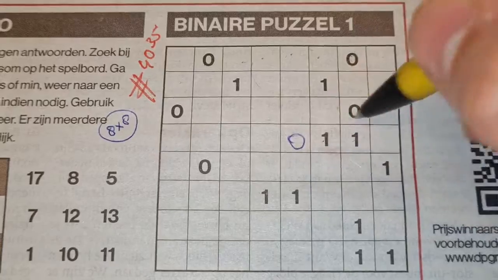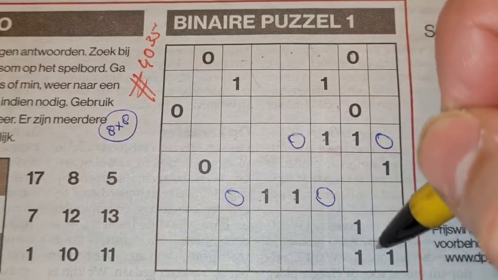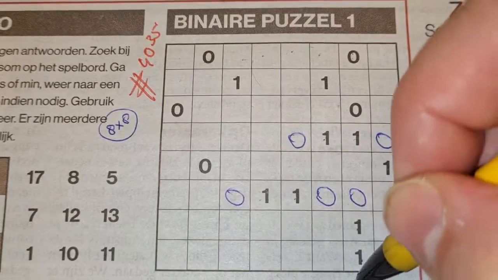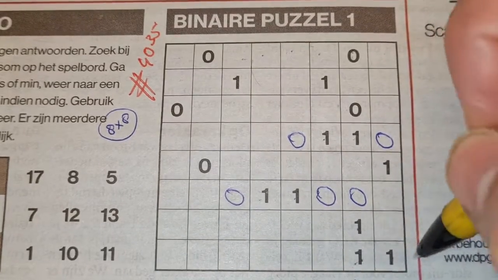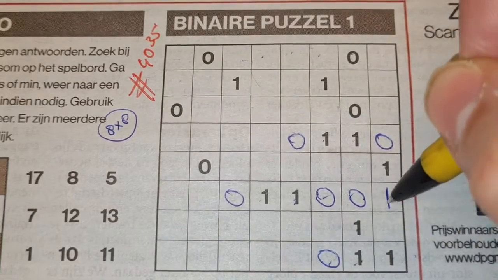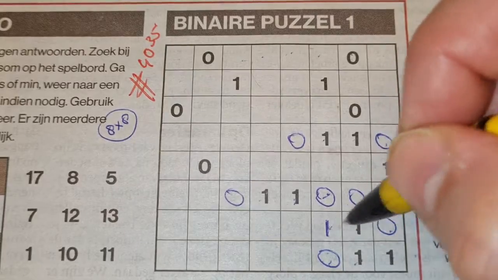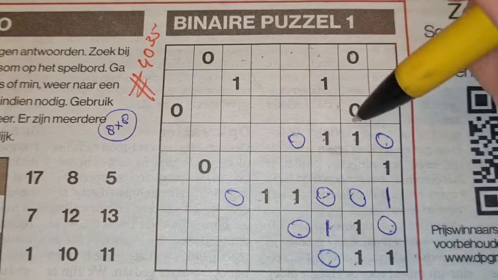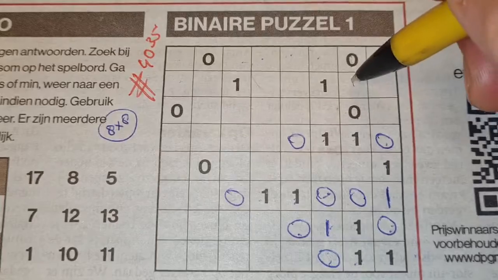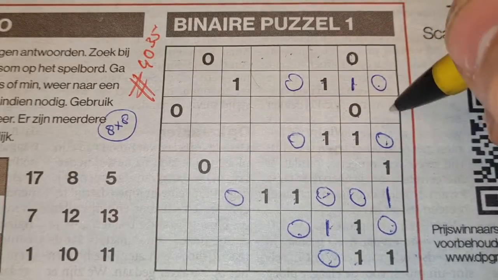Double one, here no, there no. Double O, here one, there one. Double one, here no, there no. Between two O's comes in one. Double one, here no, there no. Between two O's comes in one. Double one, here no, there no. Between two O's comes in one.